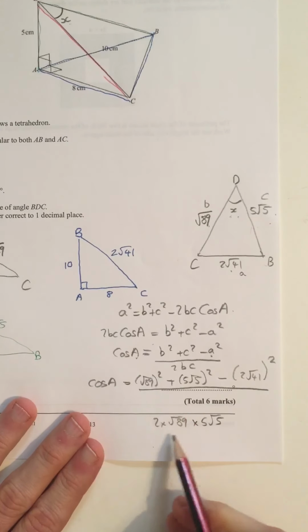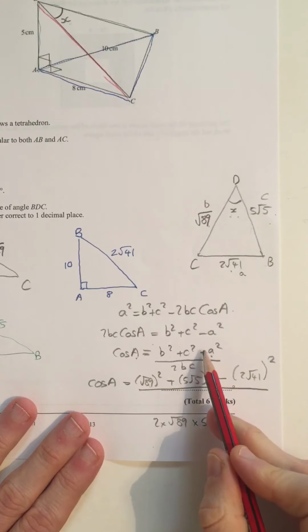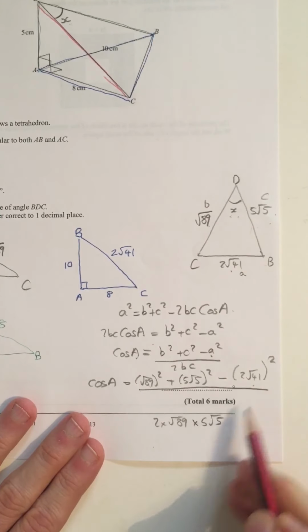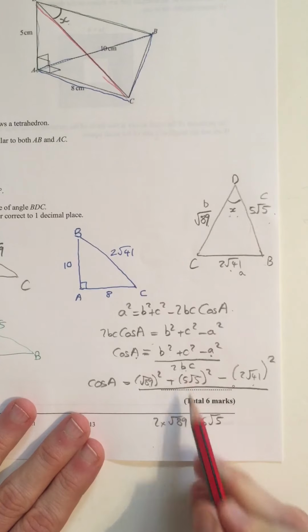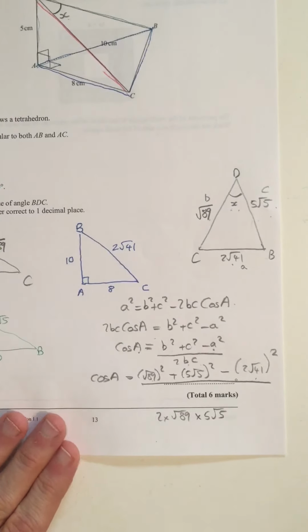I've not set this out very well. This is my b squared plus c squared minus a squared, all divided by 2 times root 89 times 5 root 5. So I'll use my calculator to do this.